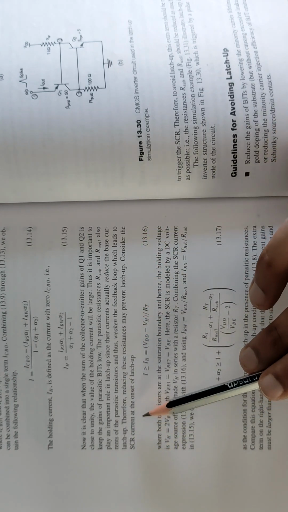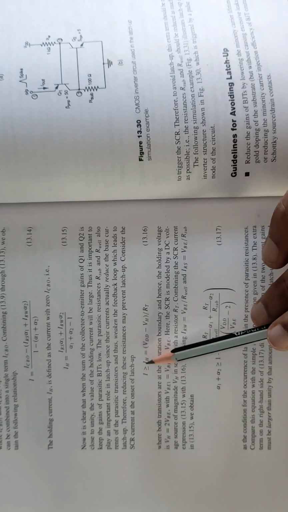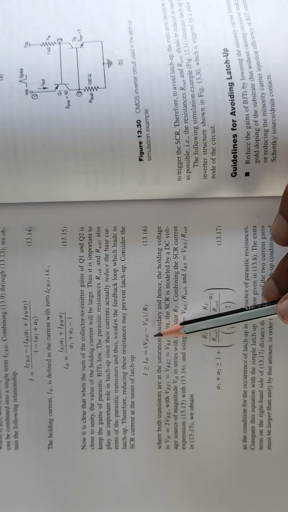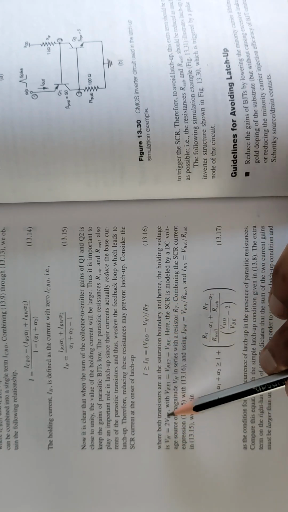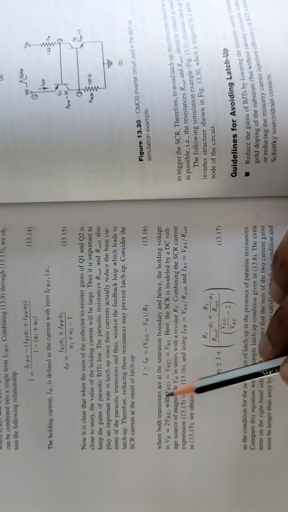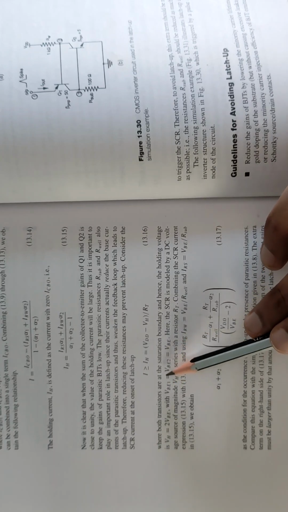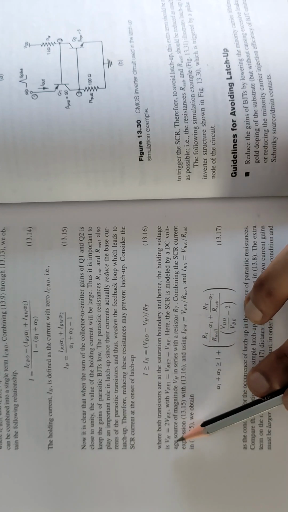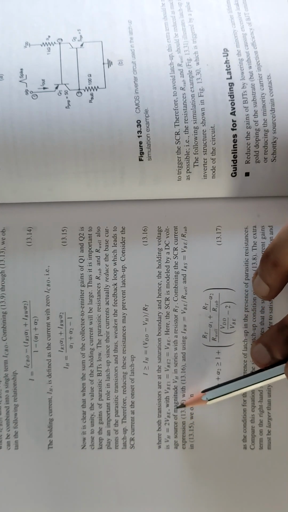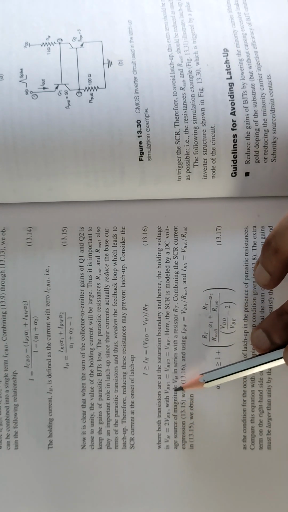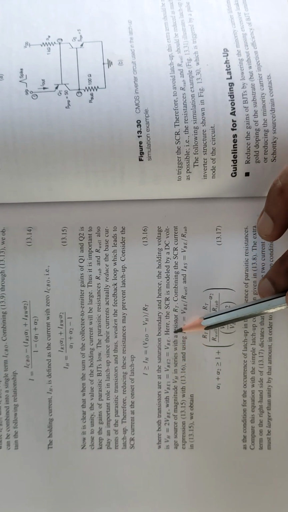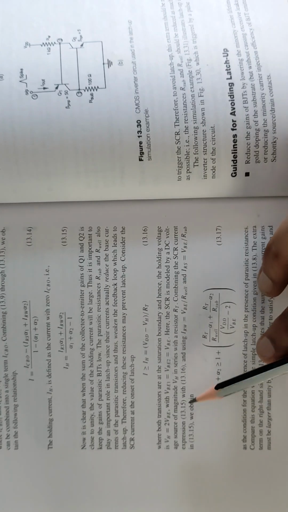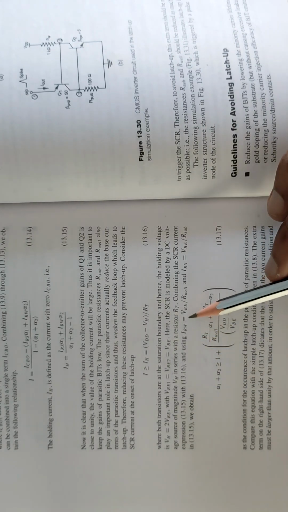Consider the SCR current at the onset of latch-up. I is greater than or equal to IH, which is equal to (VDD minus VH) by RT, when both transistors are at the saturation boundary, and hence the holding voltage is VH equals VBE, with VBE1 equal to VBE2 equal to VBE. So here the SCR is modeled by a DC voltage source of magnitude VH in series with resistor RT.